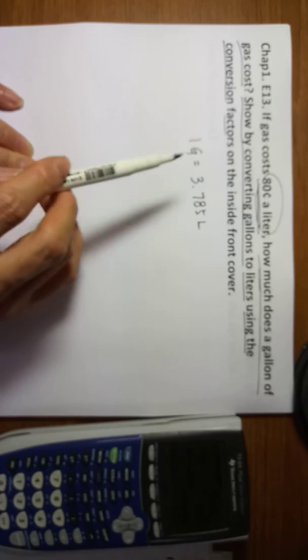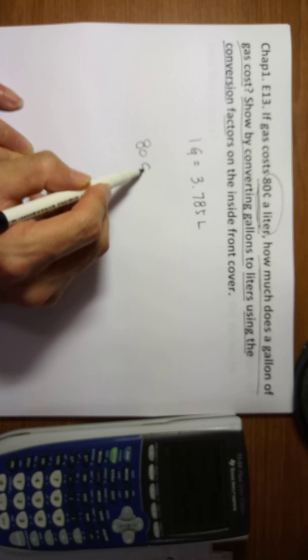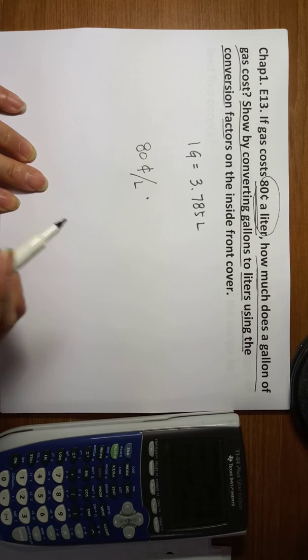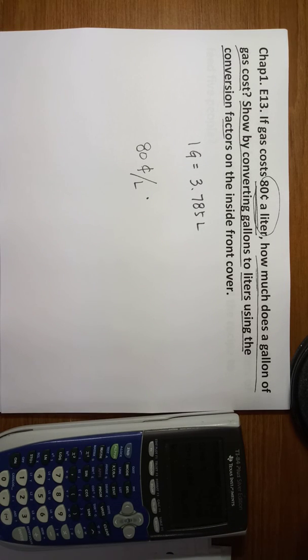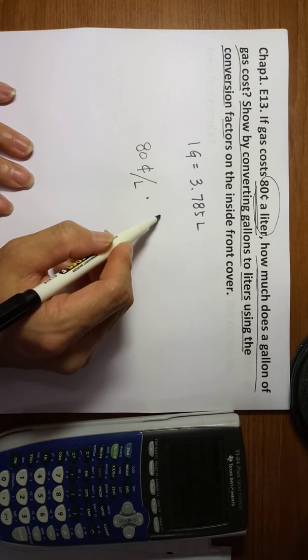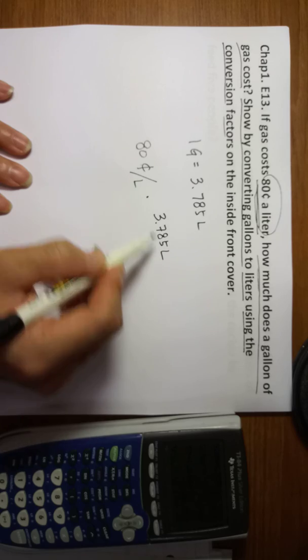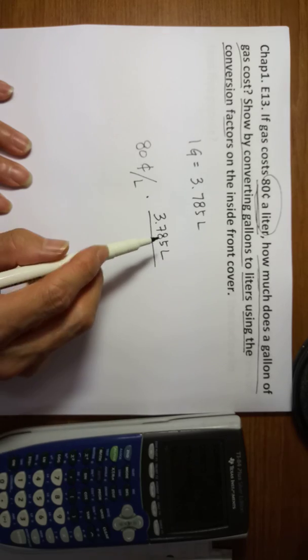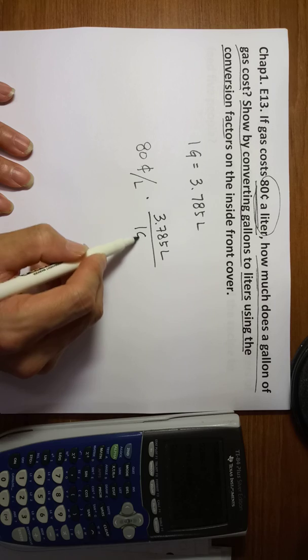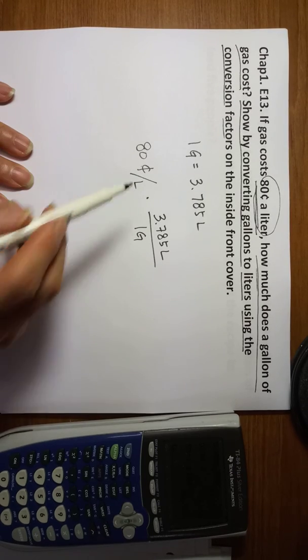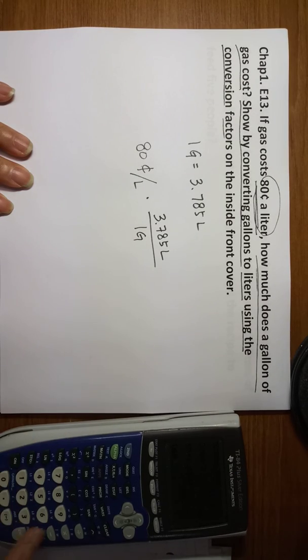Okay, then it changed to liter, 80 cents per liter, convert to gallon, right? So in this case, you multiply how many liters in 1 gallon? 3.785 liter in 1 gallon. Then 80 cents, right? 80 times 3.785.